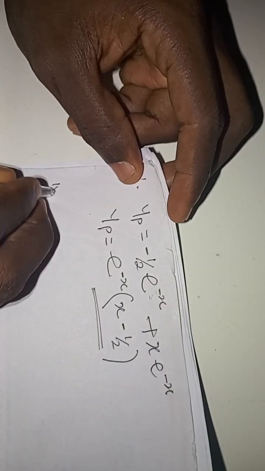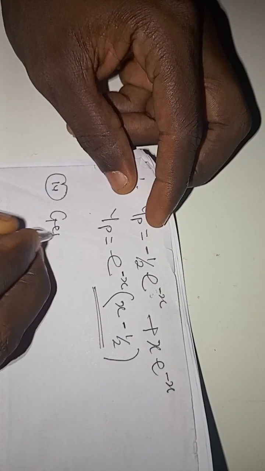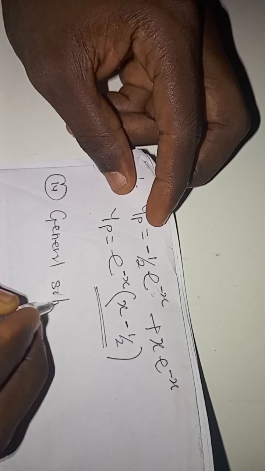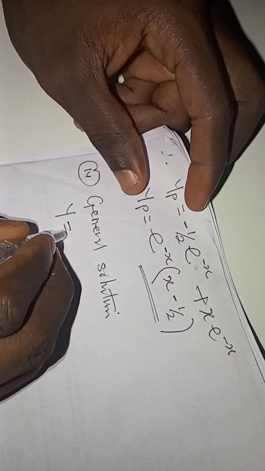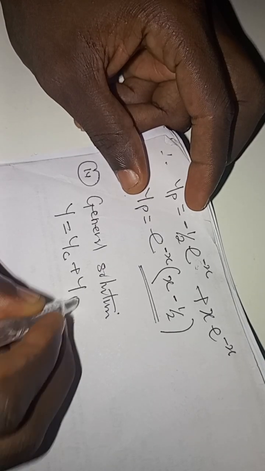Right, so this becomes the answer for yp. Then the last rule says that after you've obtained your particular integral, you are going to look for the general solution, which is from the last question, question 4, IV. General solution is y equal to yc plus yp.